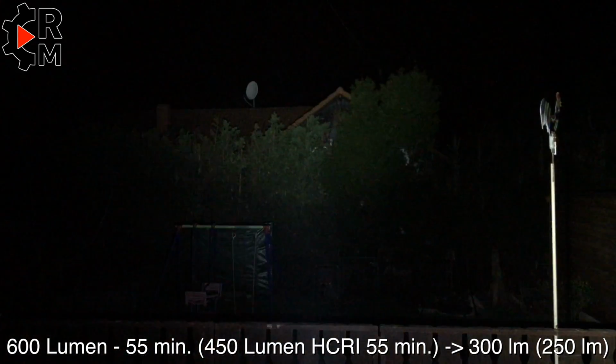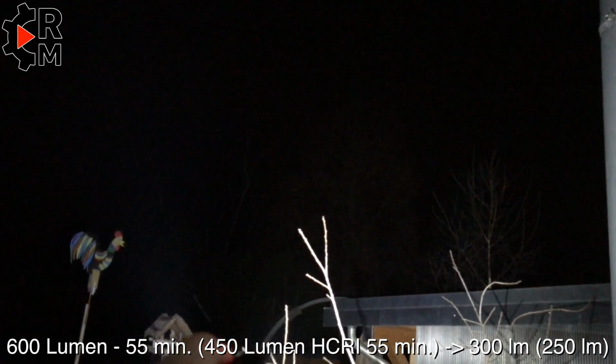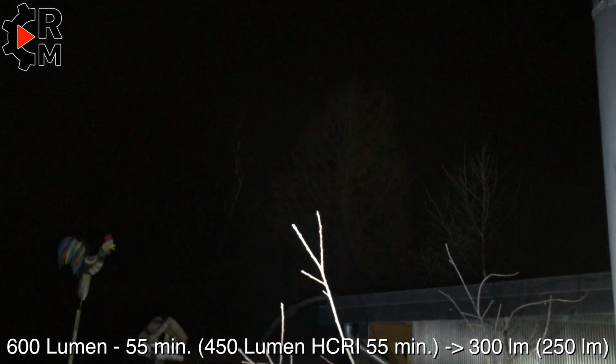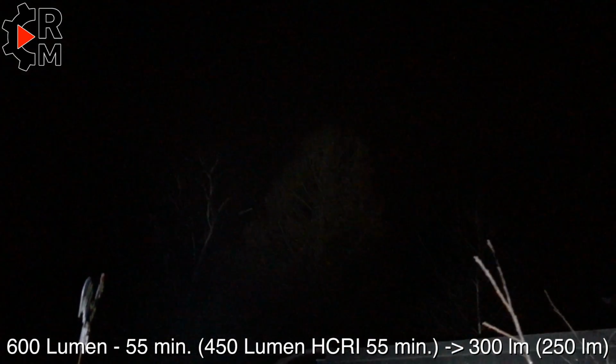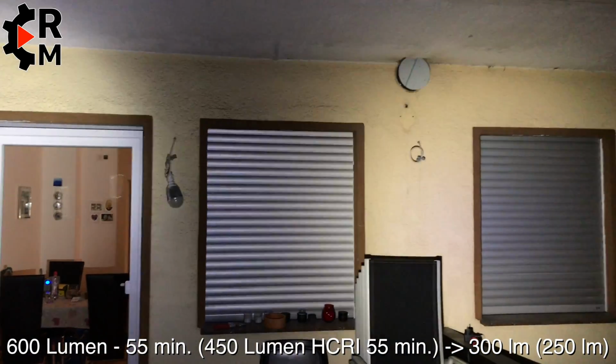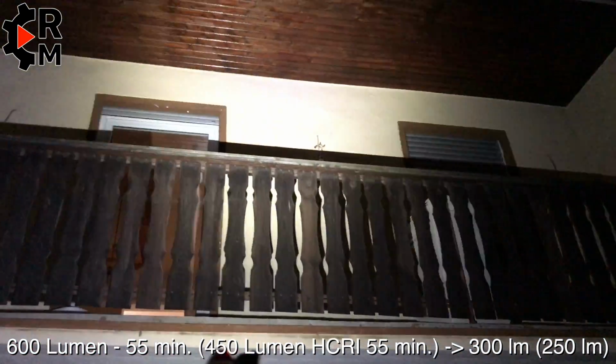But with 600 lumens for the 70 and 450 lumens for the HCRI version for 55 minutes, you can see the tree group, and with the naked eye it's much brighter here. This lasts for 55 minutes, as I said, and it will ramp down to 300 lumens and 250 for the HCRI version.